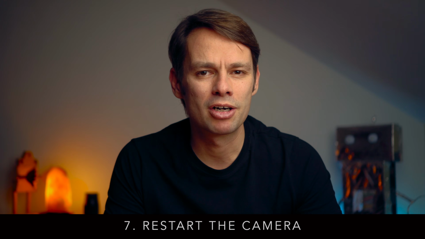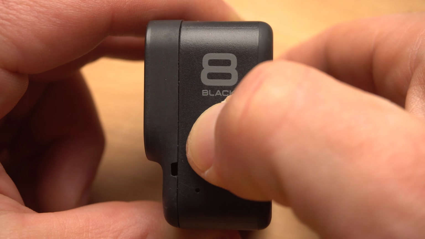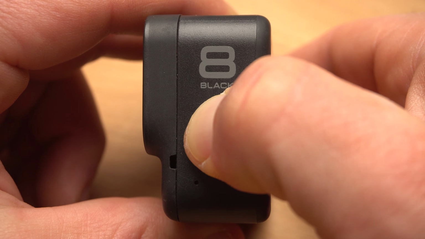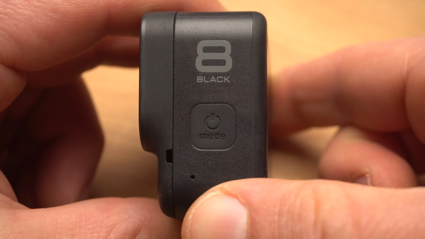I must say that I'm very satisfied with the GoPro Hero 8 so far. It is very stable and never actually crashes. If the camera still doesn't respond at some point, press and hold the mode button for 10 seconds. This will restart your camera, so you don't have to remove the battery.